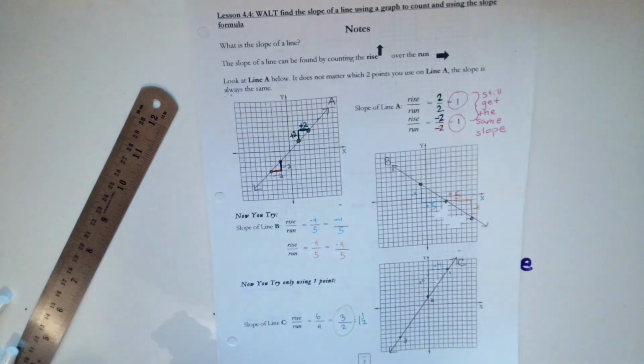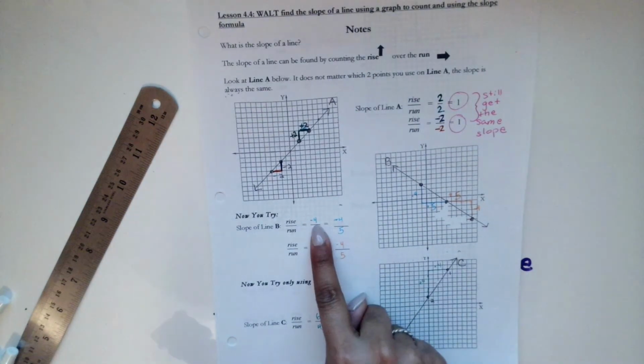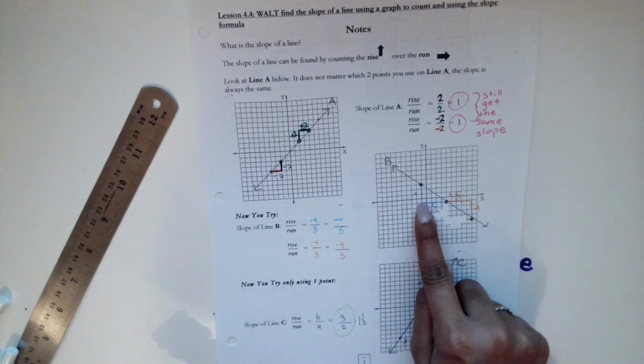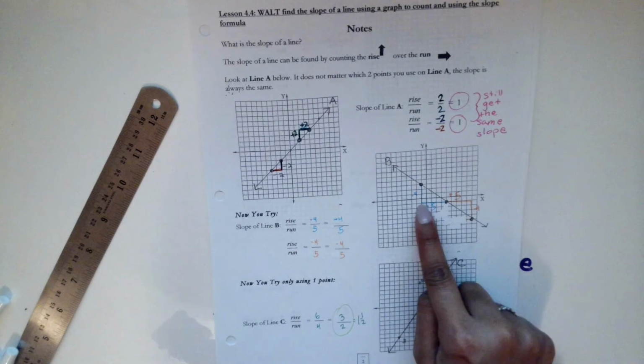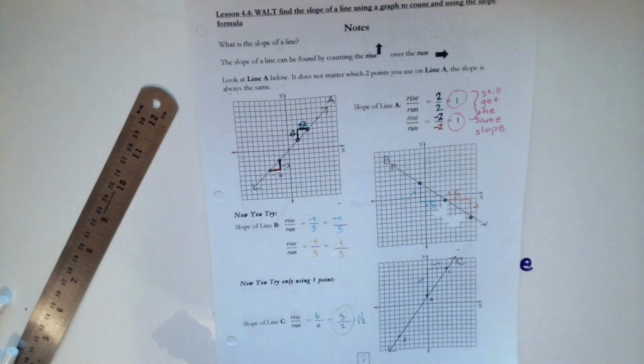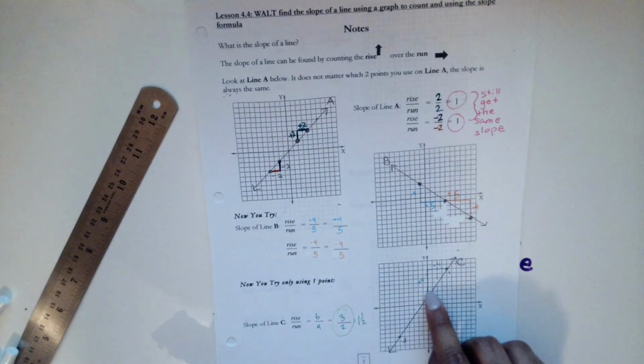No matter which 2 points you use to find the slope, you'll still get the same answer. Now, slope of line B, if you look at it, that's going down by 4. So that's a negative 4 you have to put in the numerator. Then it's going to the right by 5, so the positive 5. You should get negative 4 over 5. That is your final slope.